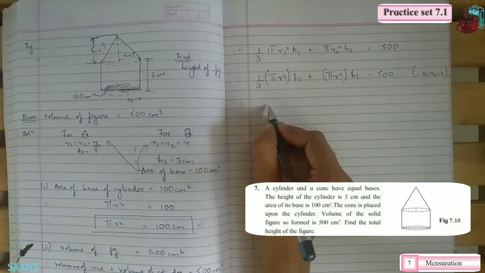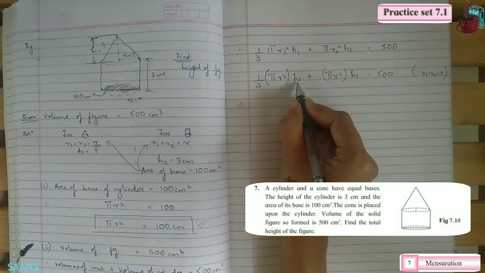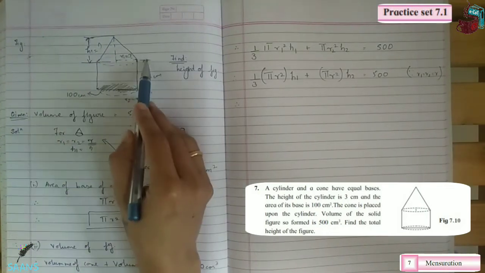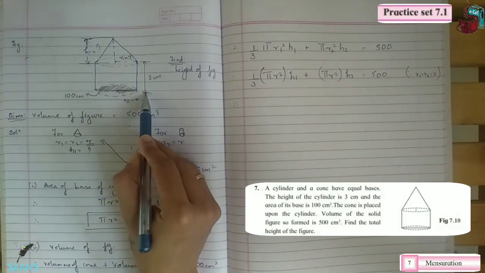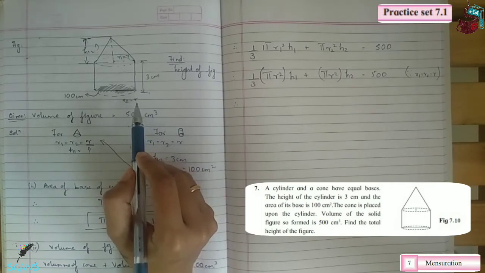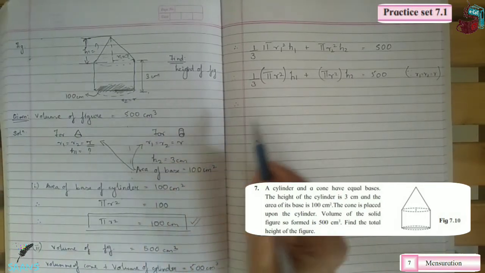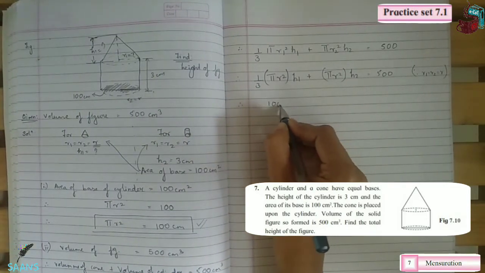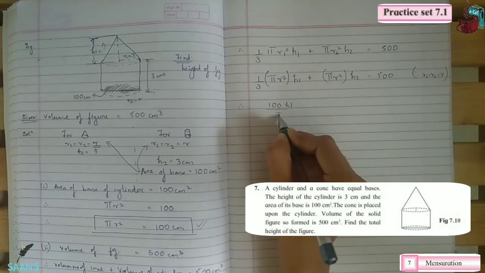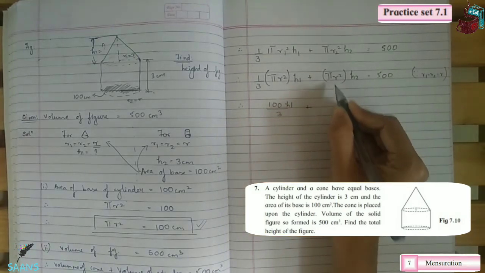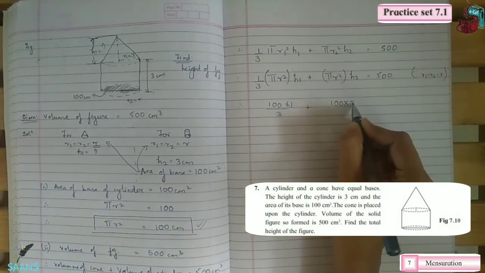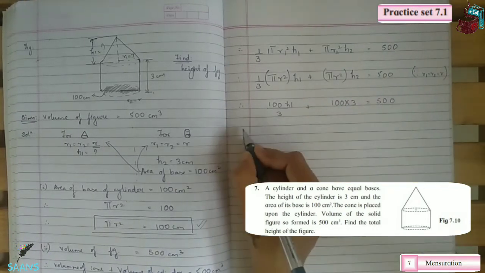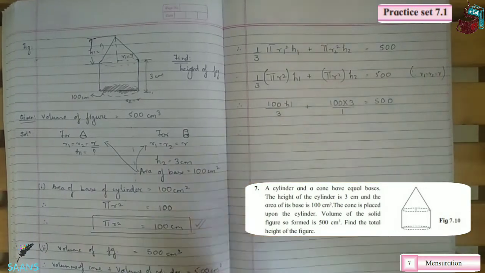Therefore, let's substitute the value, and h1 is nothing but h1 in the figure. We don't know h1, but h2 is 3 if I am not mistaken. सिलेंडर का हाइट दिया है. Okay, so we don't know h1, so we will keep it as 100 h1 upon 3 plus 100 into 3 is equal to 500. Therefore, we'll take LCM now.